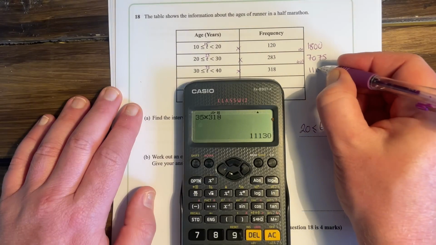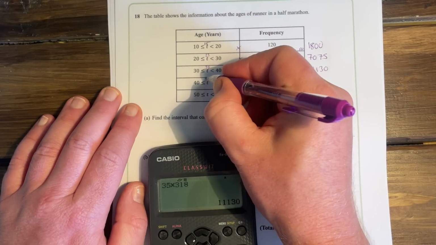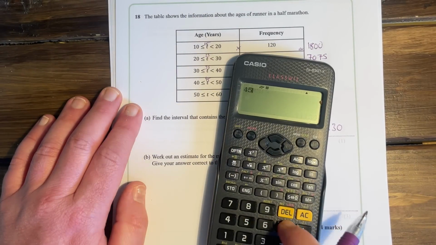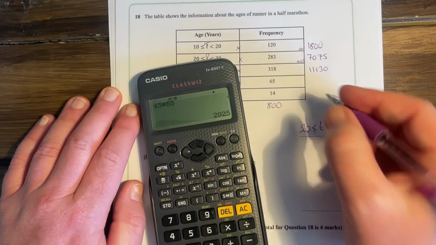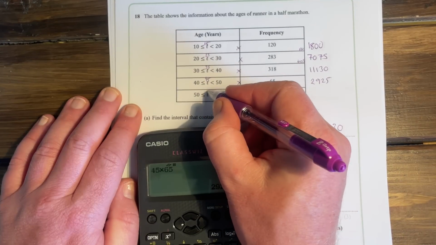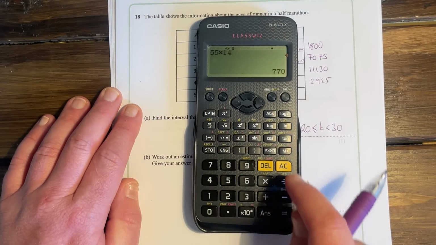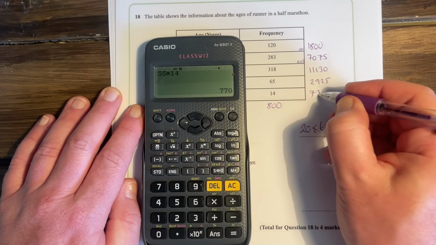That is 11130. Okay, 45 times by 65. 2925. And the last one in between 50 and 60 is 55. I'm going to times that by 14. 770.